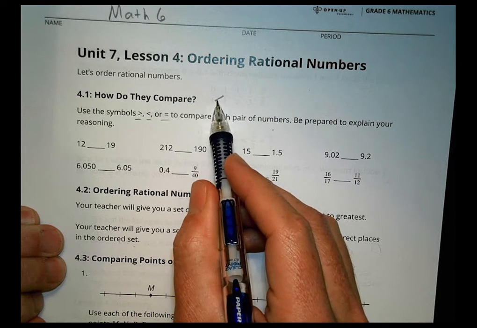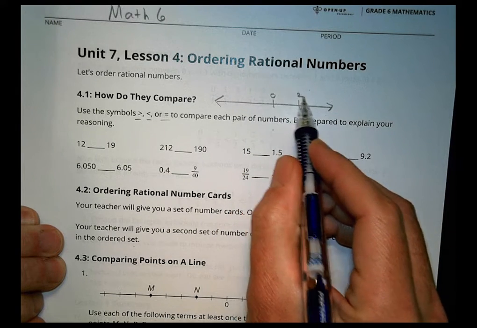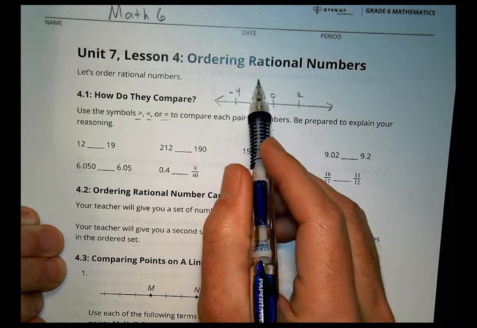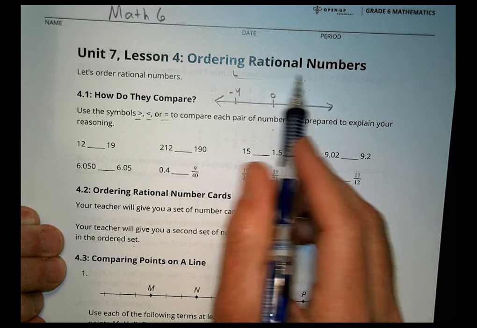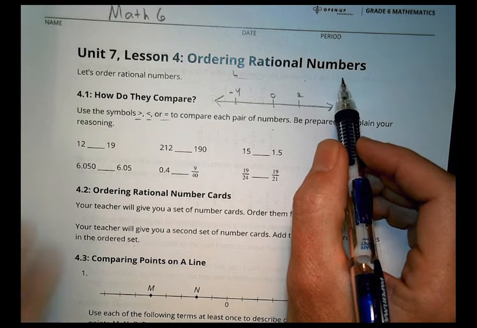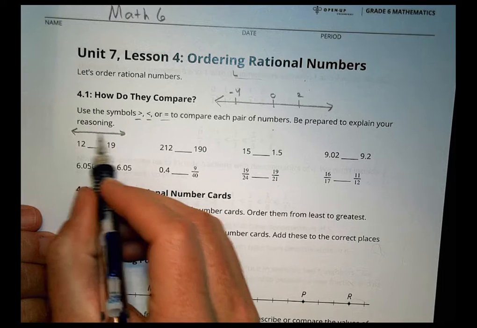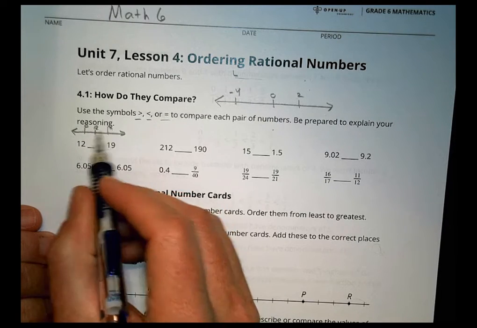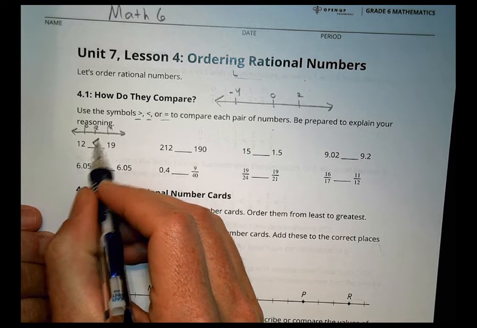Remember, essentially what we've been saying is that if a number, let's go with a 0 here, and we'll put a 2 over there, and we'll put a -4 over here. If a number on a number line is to the left of another one, we usually say that to the left of it means it's going to be less than. If it's to the right, it's going to be greater than. So for example, on a number line showing 12 and 19, if 0 is here, we'd have 12 and we'd have 19, and so 12 is to the left of 19, so 12 is definitely less than 19.